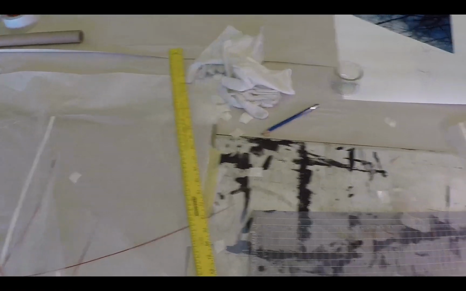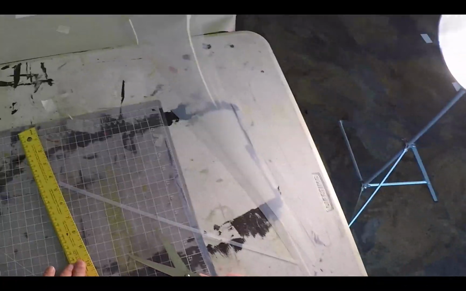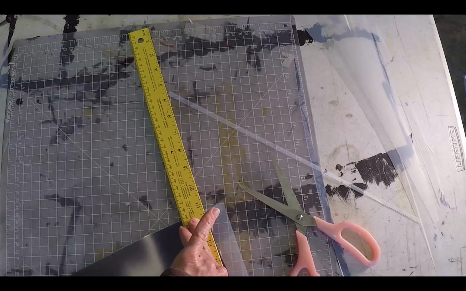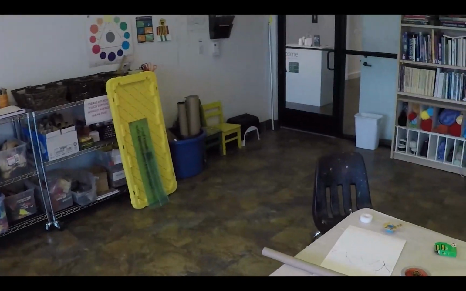And then I got to square off that bottom, so I'll just use a ruler and zip that off with an X-Acto blade, and it's ready to be put on the umbrella.